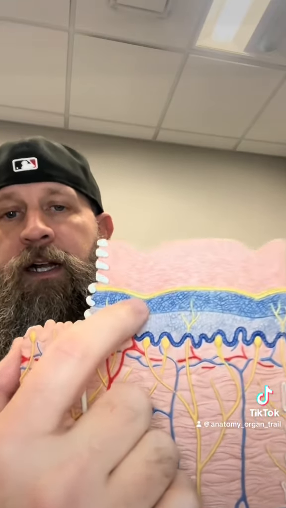Okay. Then you have the stratum granulosum, that's that sort of darker blue layer here. And then in this one, you have this yellow layer, that's known as the stratum lucidum. And then the most superficial layer is the stratum corneum.